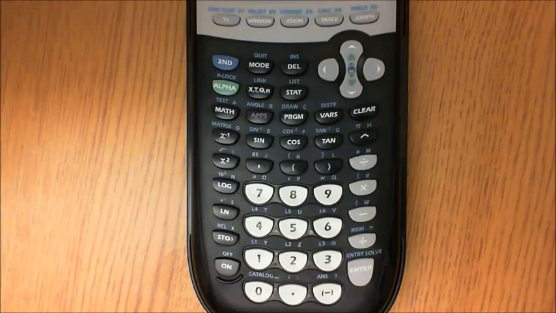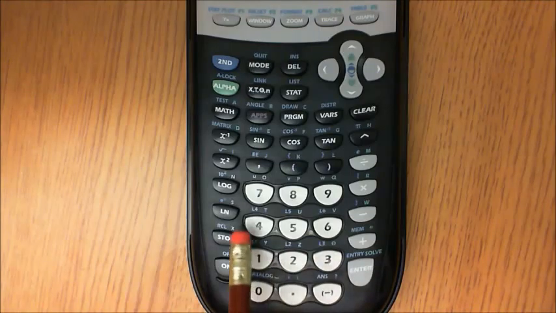Probably the first thing to note is the on key here at the bottom left. So to turn on the calculator, go ahead and press that key. And you'll notice pretty quickly that each key has something printed on it, but then there's also, like with the number 1 key, an L1 and the letter Y written above it.